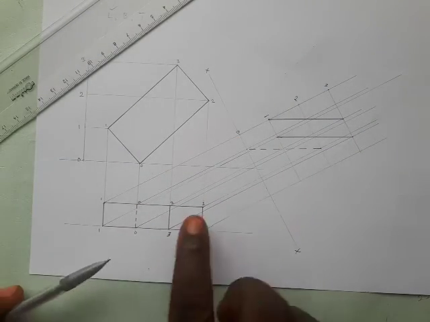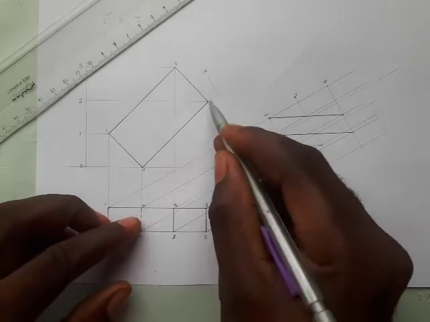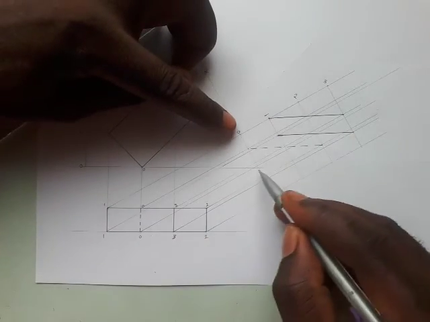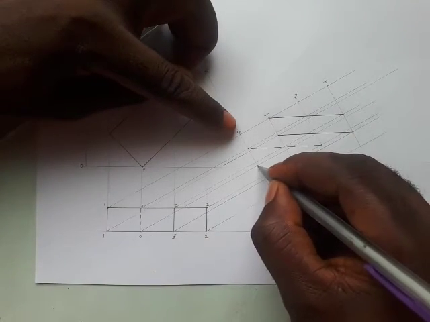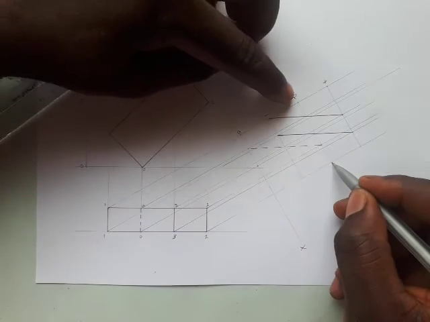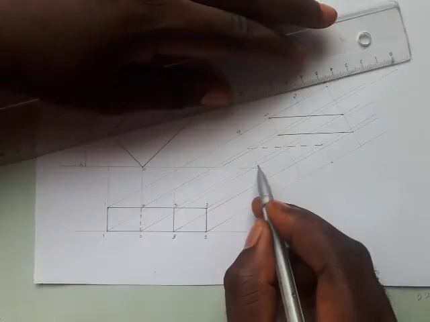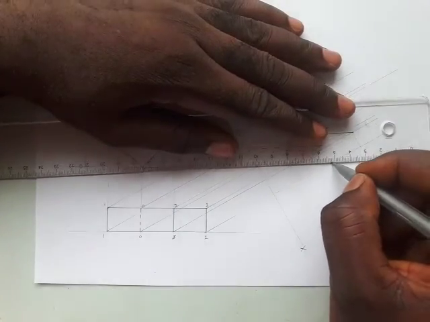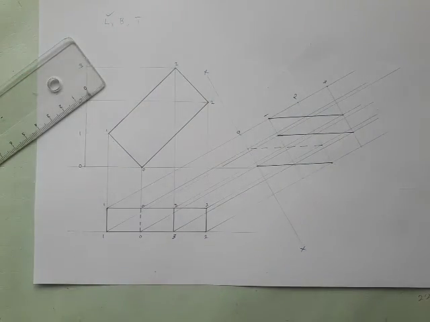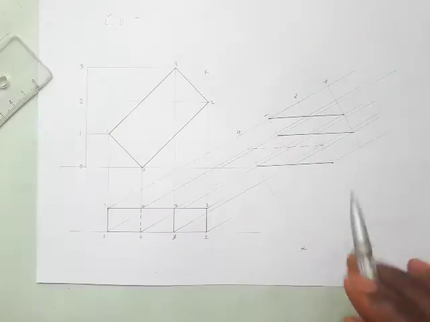Now you will see this one because if you are standing here, you can see this. So 0 joined to 2. Trace 0. This is 0 here. Join to 2. Remember, this is 2. So it will be visible. So 0 to 2, join. Now, once you've done this, you have satisfied what? All length. Now let's go to breadth.